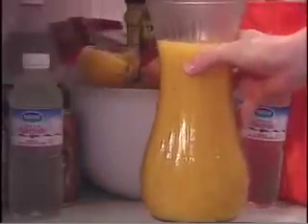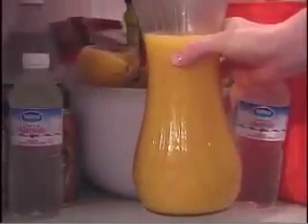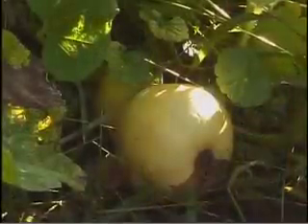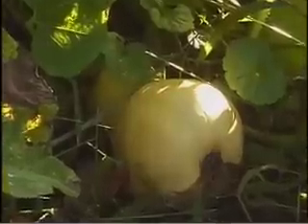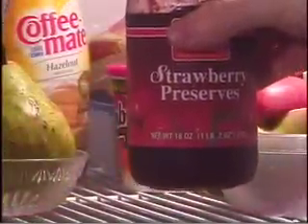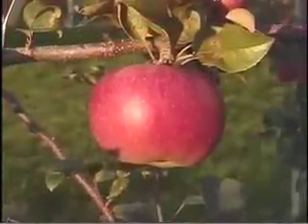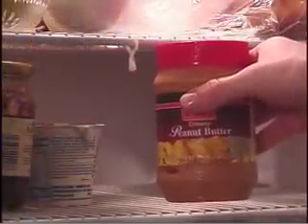Many things in your refrigerator come from plants. Orange juice is squeezed from oranges, which grow on orange trees. Vegetables grow from vegetable plants. Jam comes from fruits. Apples grow on apple trees. And even peanut butter is made from plants that produce peanuts.